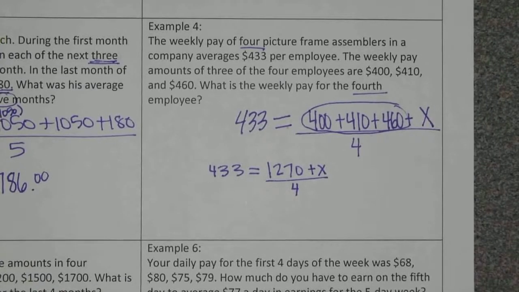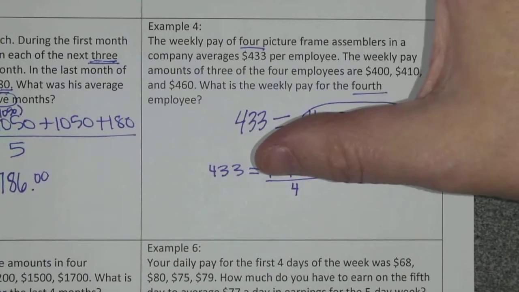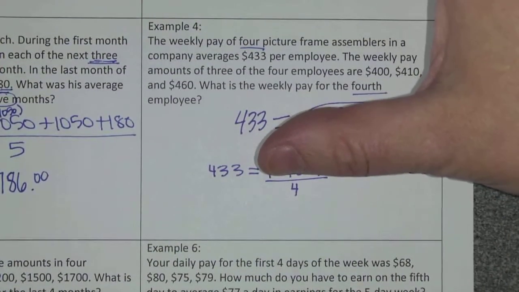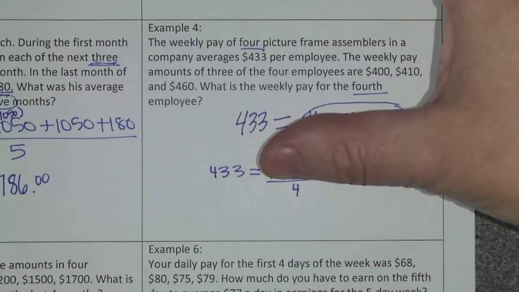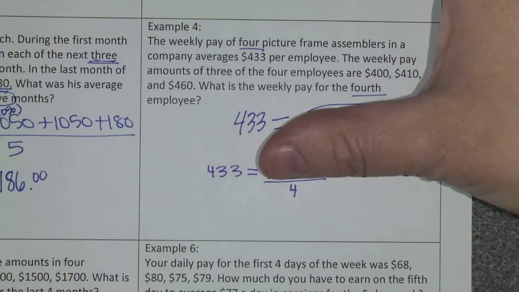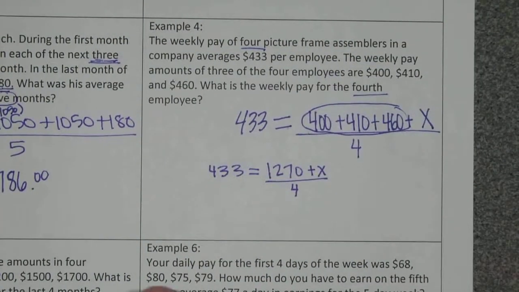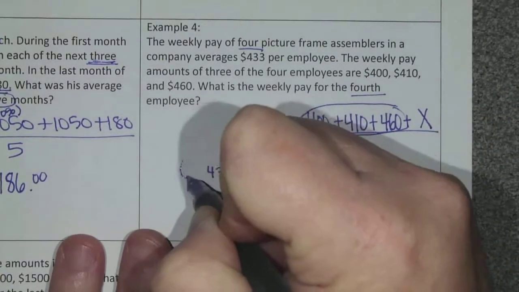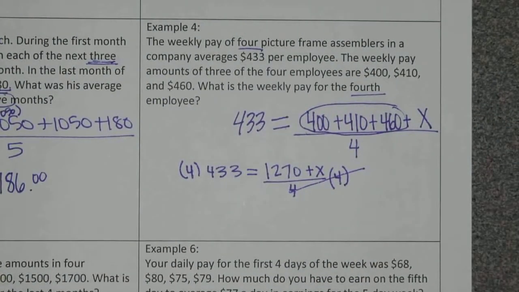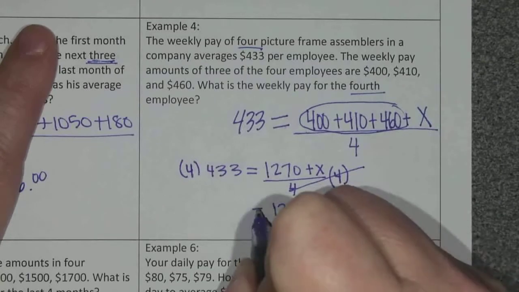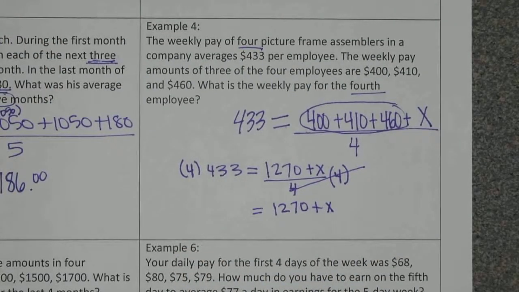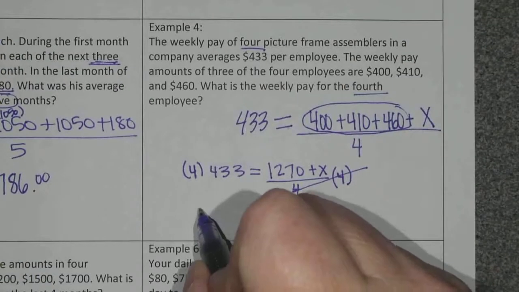Now, if you remember anything about solving algebraic equations, we always try to isolate the variable. So I like to cover up the variable, and then it shows me what I have to get rid of first. If I cover up the variable and what it's attached to, I have to get rid of the 4. How do I get rid of divide by 4? Yeah, times it. Good. So we're going to times both sides by 4. Now I'm doing it on this side to get it to cancel, so it's gone on this side. So on this side I have just 1270 plus X. And on this side, when I multiply that 433 times 4, what do I get? 1732, is that what you said?